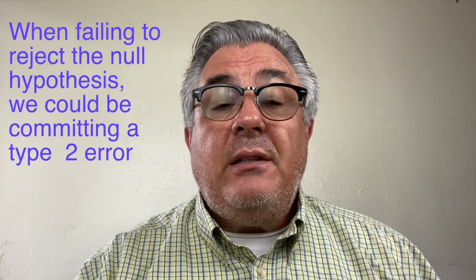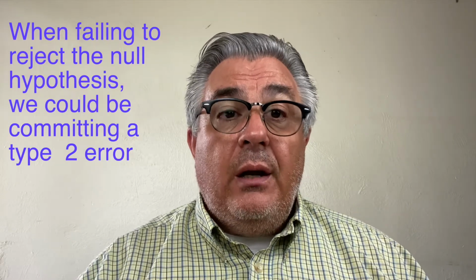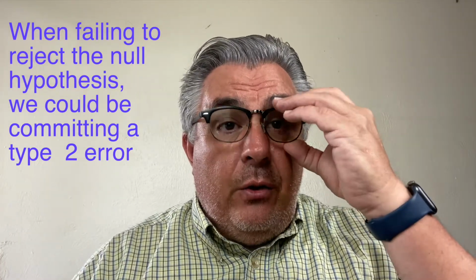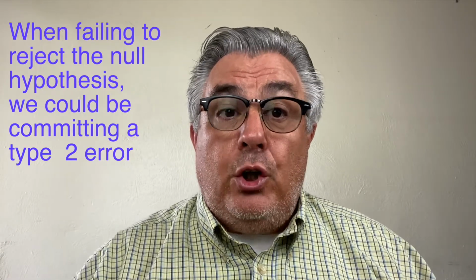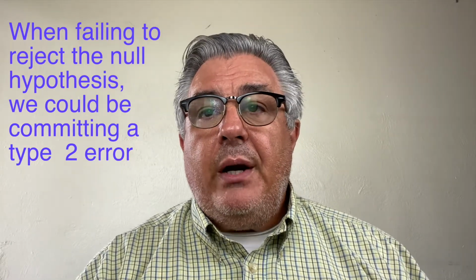Second, when failing to reject the null hypothesis, you could be committing that type 2 error. So again, when you fail to reject, just keep in mind that you have to question, could I be committing a type 2 error? So when you go out and begin your research on a particular study, one of the things that has to be done first is that an alpha level has to be chosen.